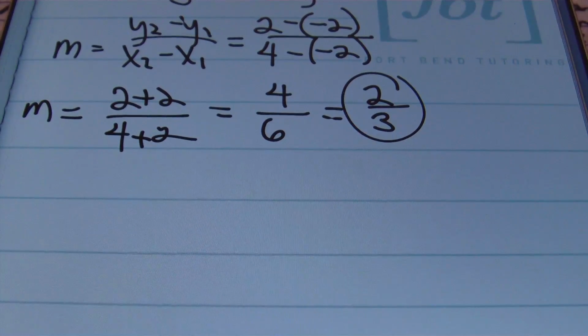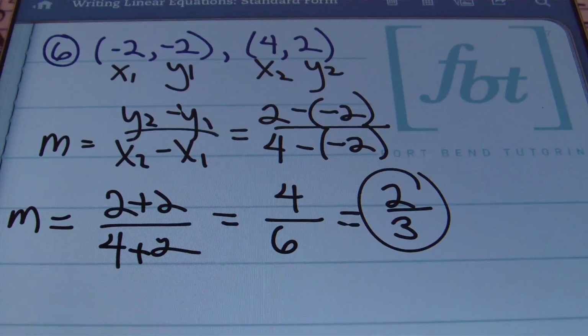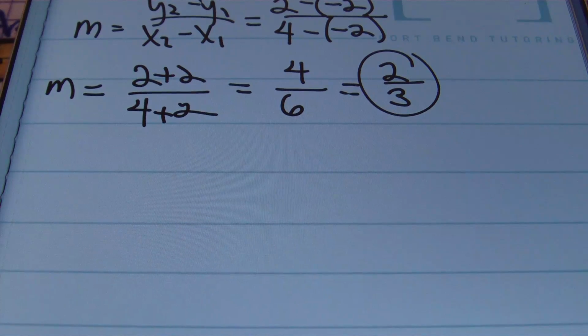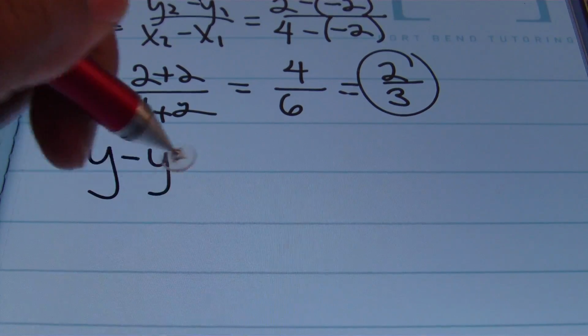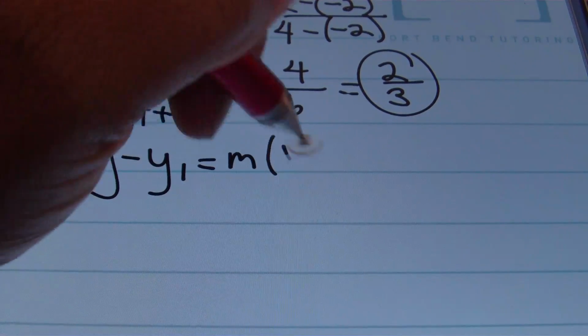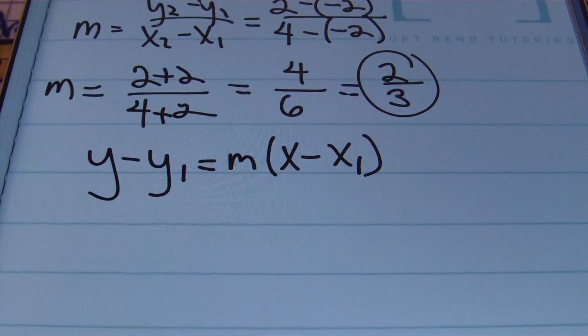Okay, so now that I have the slope and I already am given 2 points, I'm going to use the point slope form. All right, and that means that I'll be utilizing y minus y1 equals m times x minus x1 to get me there.